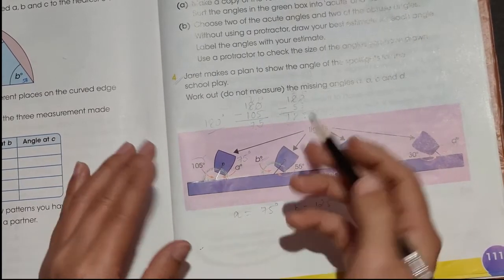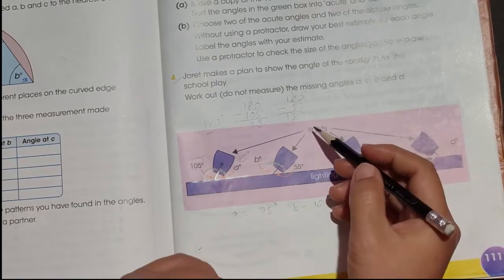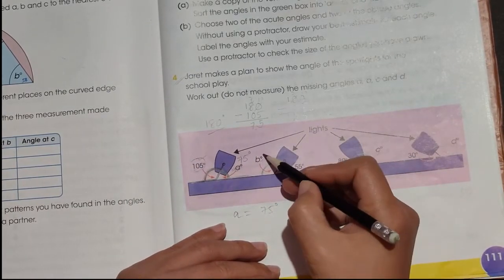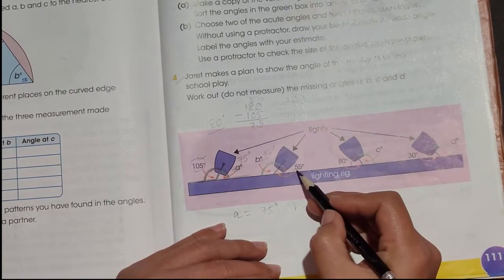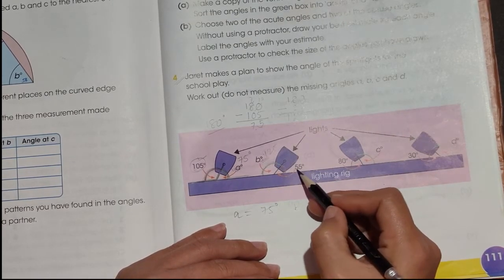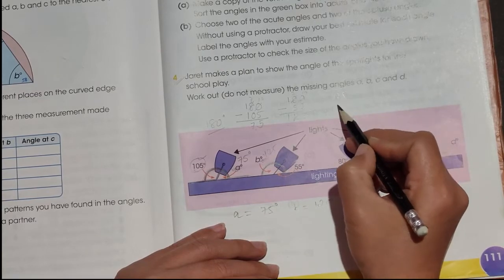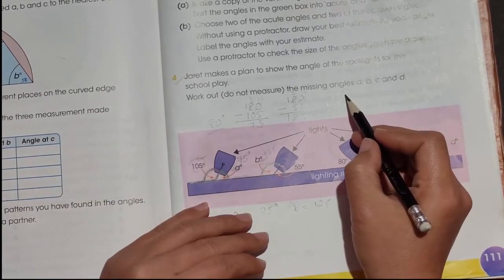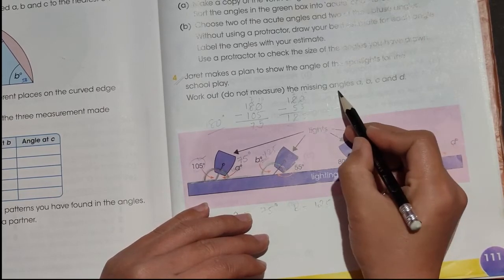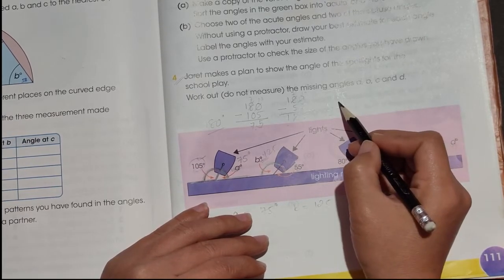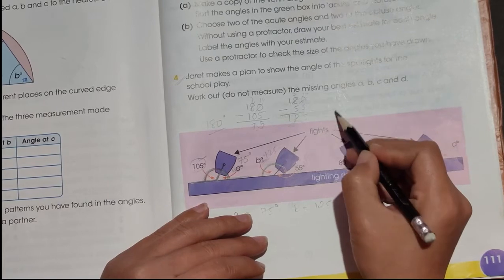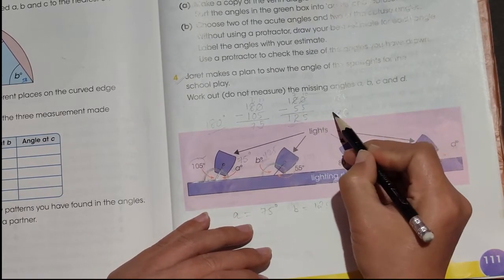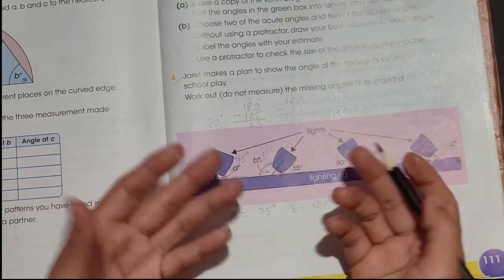So this B angle will be 125. We can check whether it's correct or not. How do we check? We got B as 125, and here we already have 55. If we add 125 and 55, let's see whether we get exactly 180. 5 and 5 is 10, bring it here. So 5, 6, 7, 8, and then 1. It's coming exactly 180, right? So that means it's correct.